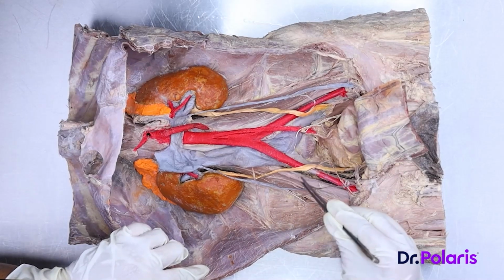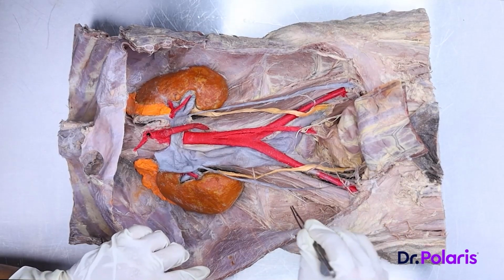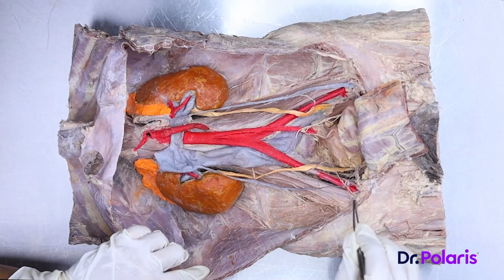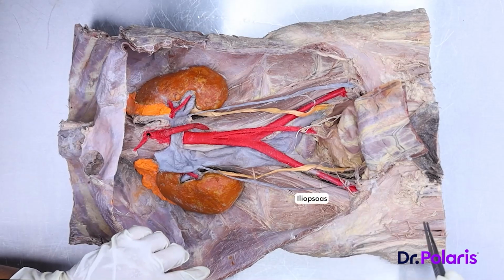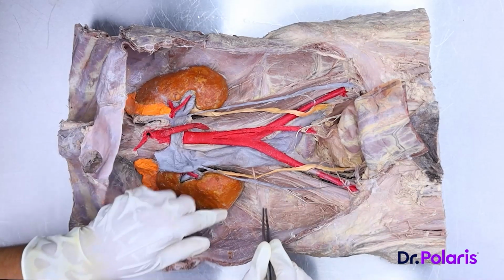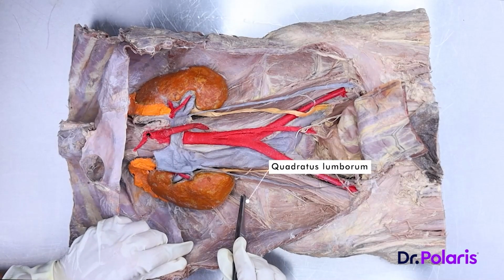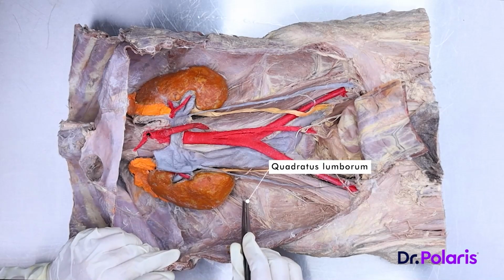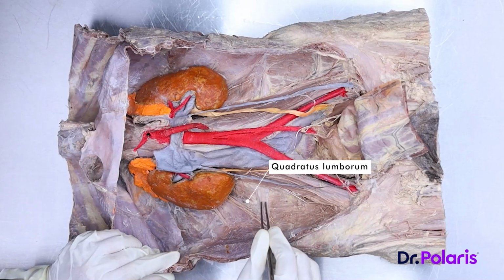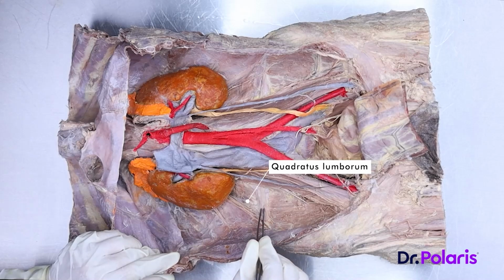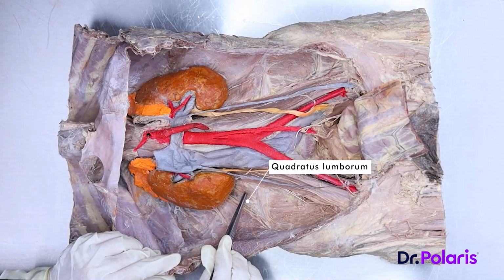So, the first muscle we saw was psoas major. Inferolateral, below and lateral to the psoas major, was our iliacus muscle. Both are running together, and since they are running together and joining together, it is called iliopsoas, and they go to the lesser trochanter. Now, above the iliac crest, this muscle is quadratus lumborum. The quadratus lumborum also arises from the lumbar vertebrae and gets inserted to the iliac crest. That means it is ending at the level of the iliac crest. This is the iliac crest. So, this muscle lateral to the psoas major is quadratus lumborum.